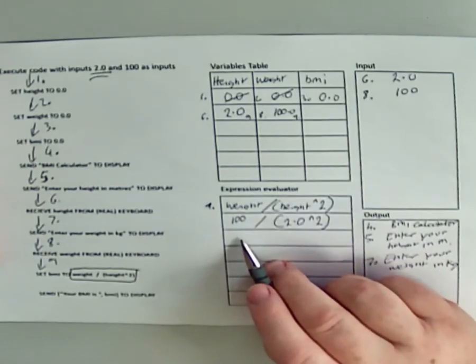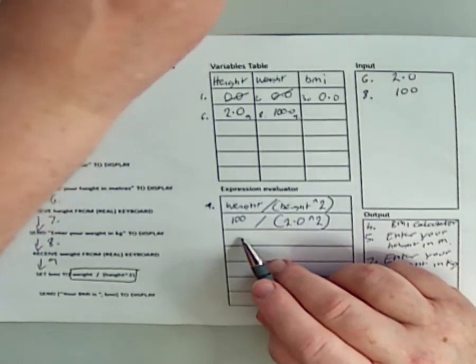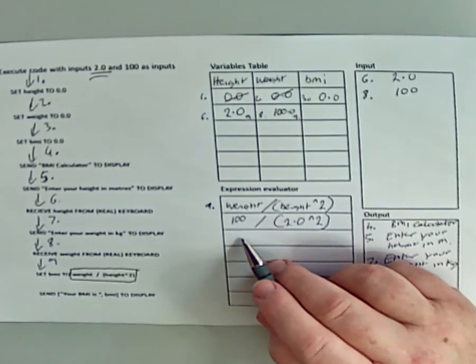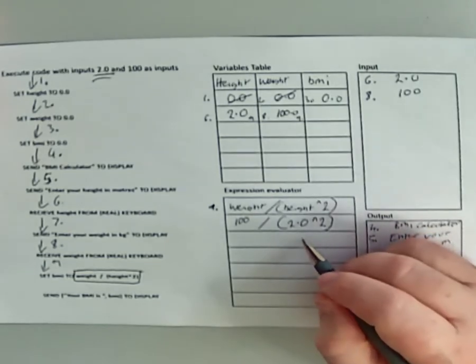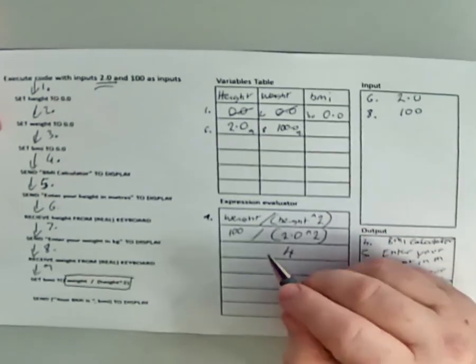So now what I have to do is work out the calculation for this, and this is where we hope we've got a calculator to hand. So we can look at what the answer is. 2 to the power of 2, well, that's easy. That's 4.